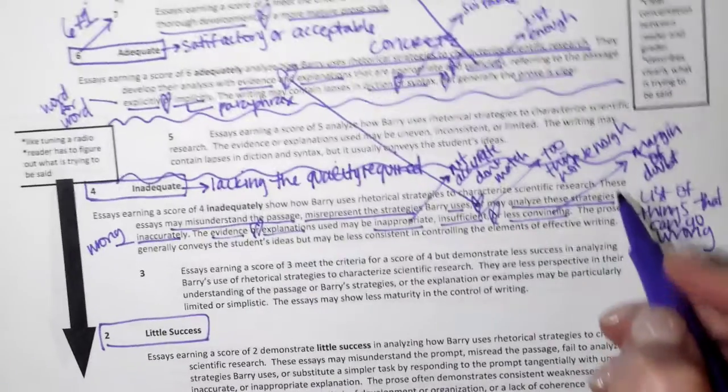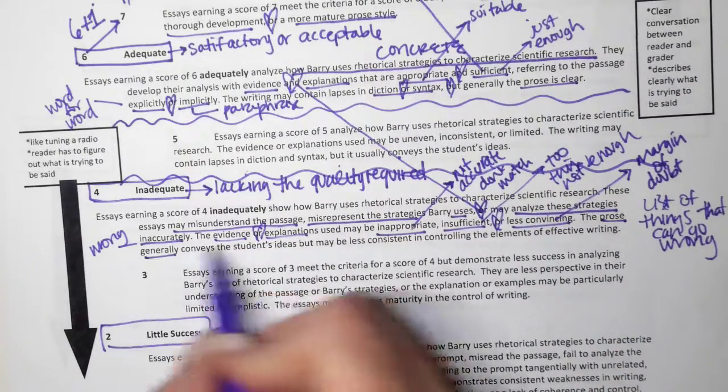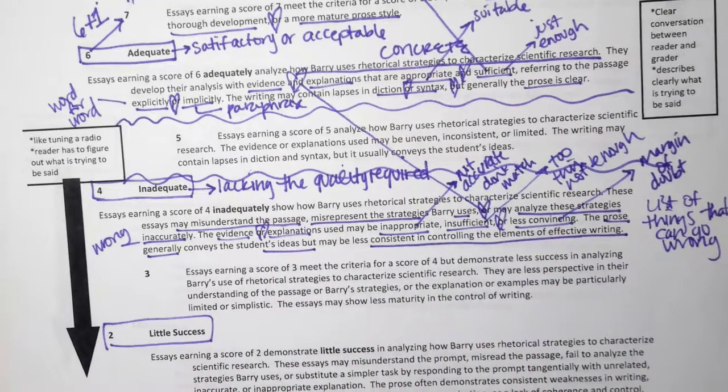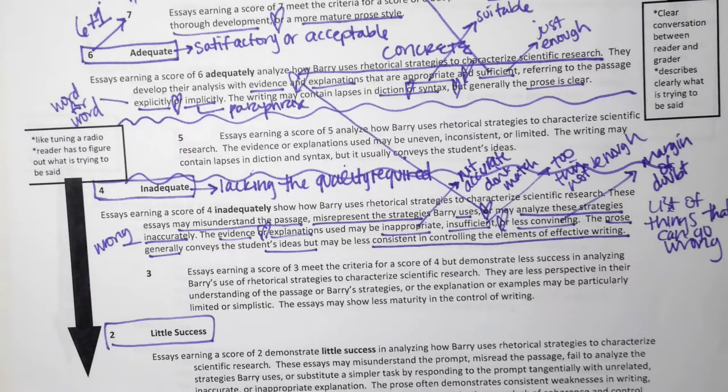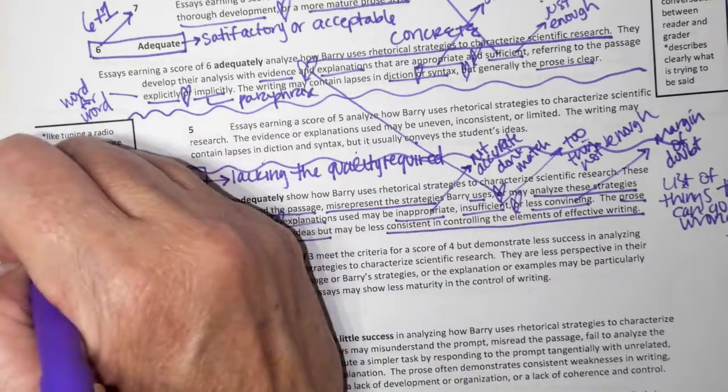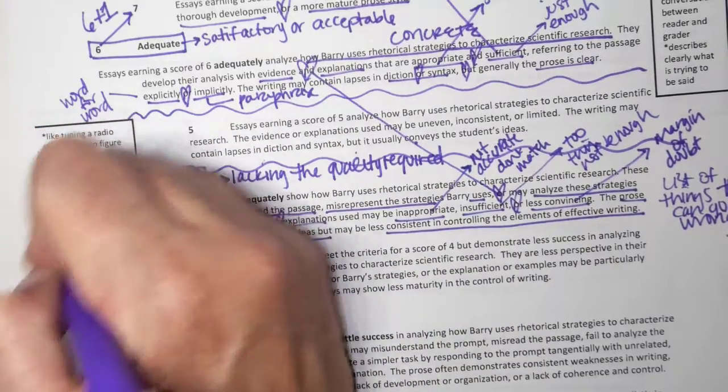Notice your prose is generally clear, but maybe less consistent in controlling the elements of effective writing. The prose is still okay. What I say about a 4 is it's 5 minutes of tutoring.